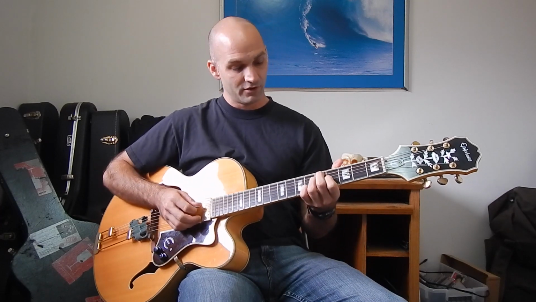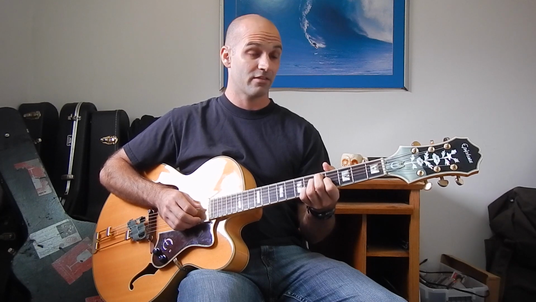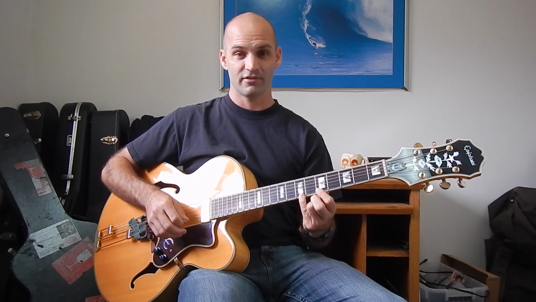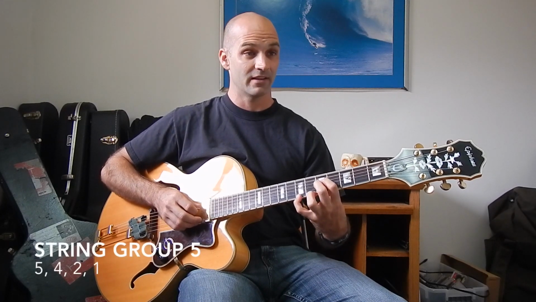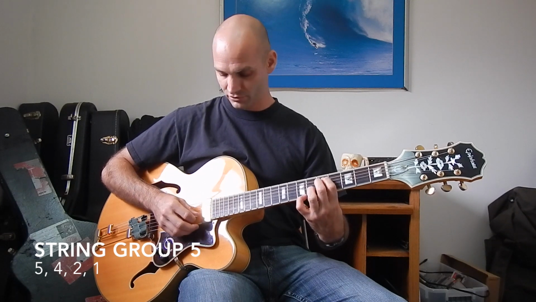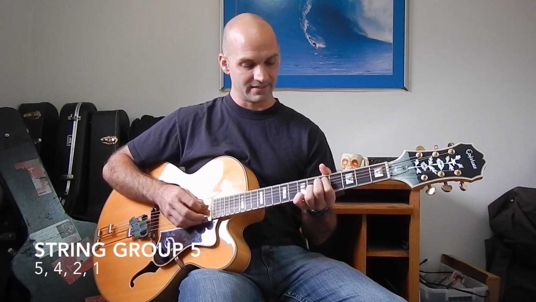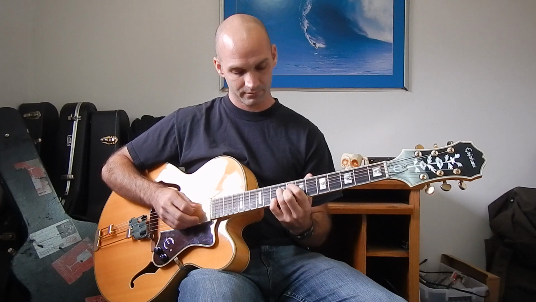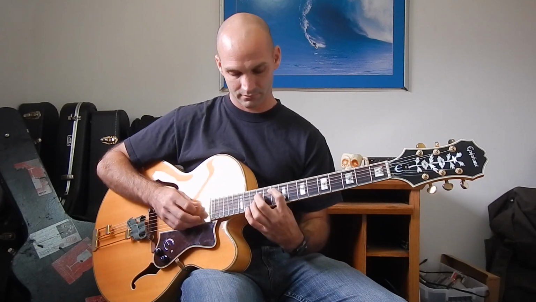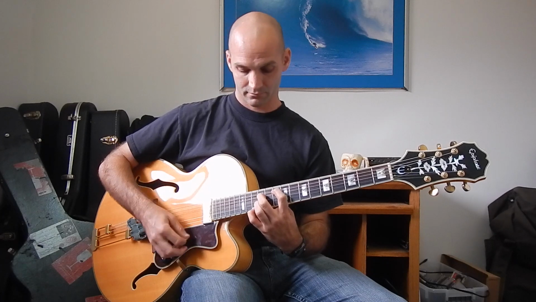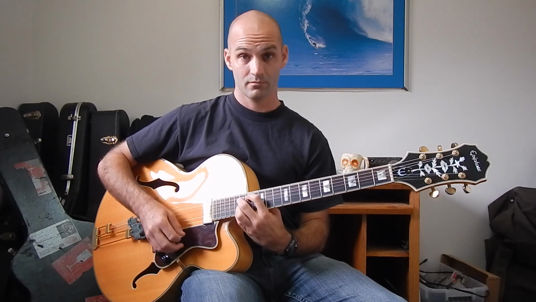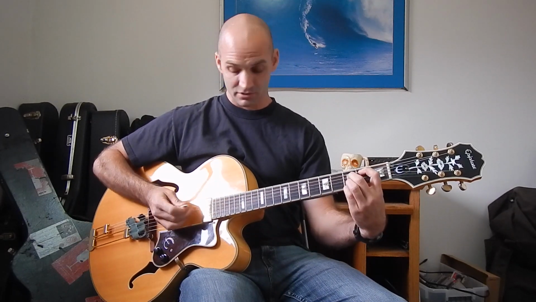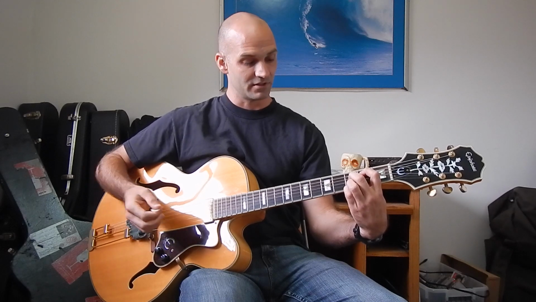Our next string set is where we take the B on string 3 and move it up an octave. That's the first string, 7th fret B. And that gives us a new string set: strings 4, 5, 2, and 1. So that's a D, G, F, B, and then move it up again. At this point, you can see I'm getting pretty high up on the neck, and you can also play this voicing down here in the lower neck position as well.